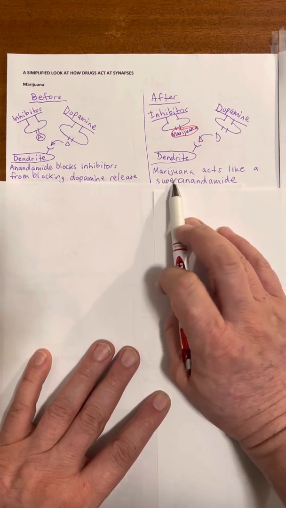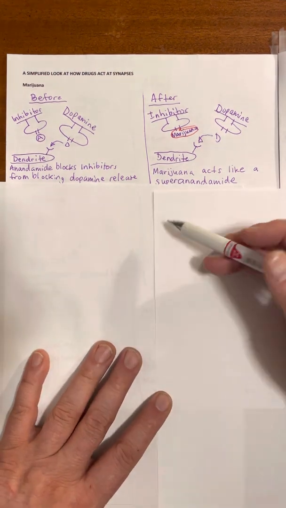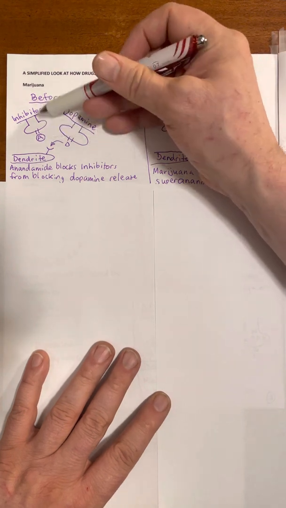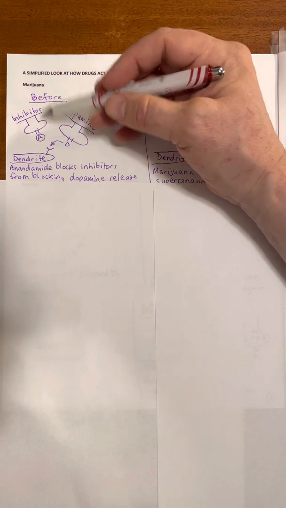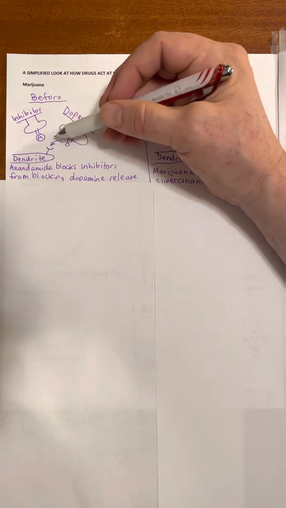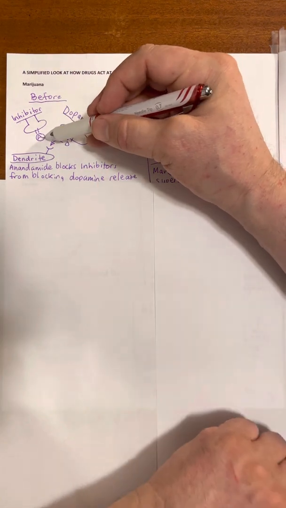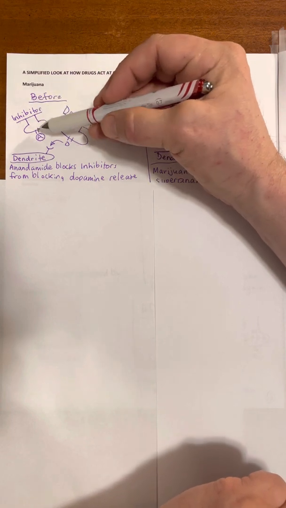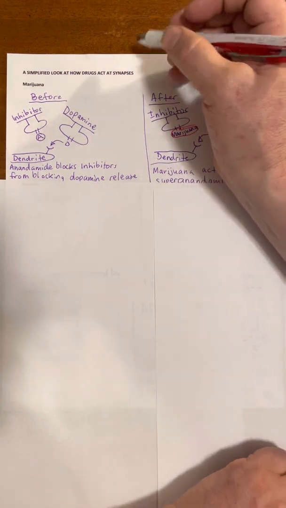And what I mean by a super anandamide is that the anandamide is going to block the inhibitor for a small amount of time, right? You're going to feel good and you're going to feel okay. But the anandamide is going to quickly dissolve, it's going to quickly break up so that the inhibitor can come out and block the dopamine.